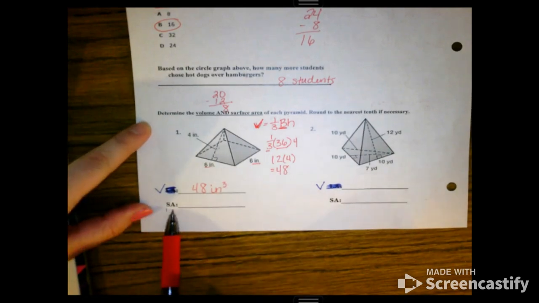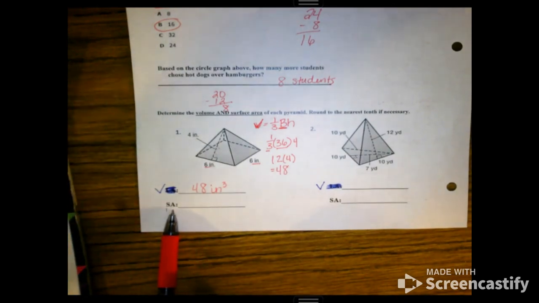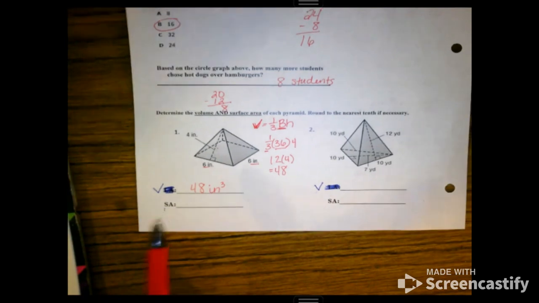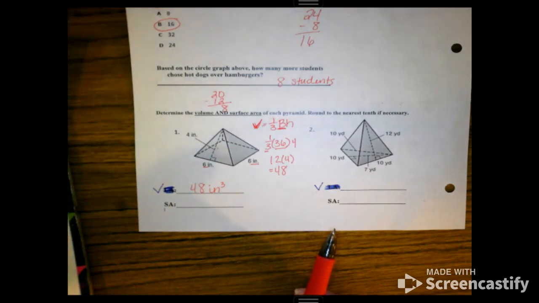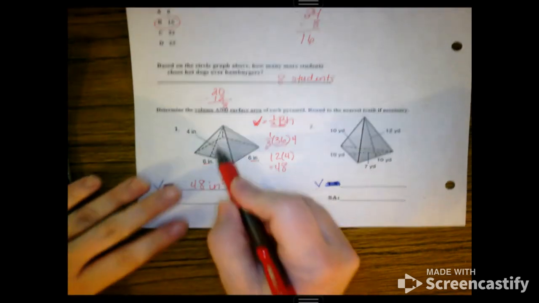Now, to find the surface area. Somebody said, I keep forgetting the formula for surface area. There is no formula for surface area. What do you have to do? I do 6 times 6 first, because I need to know the area of my base.